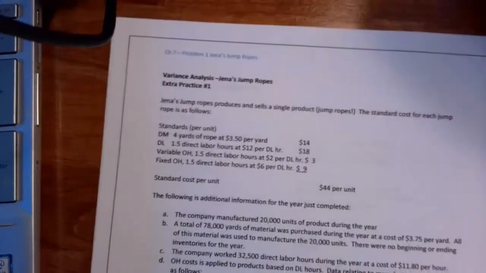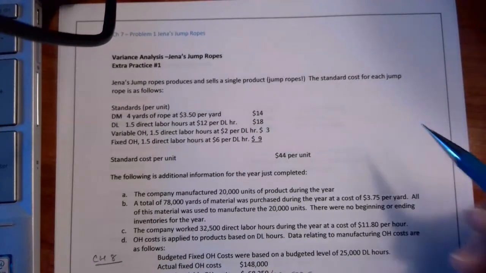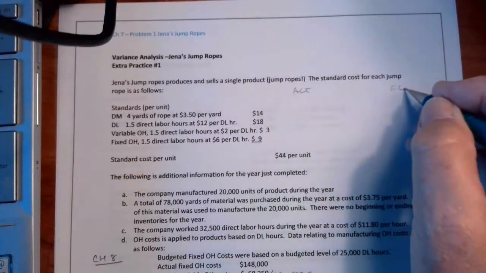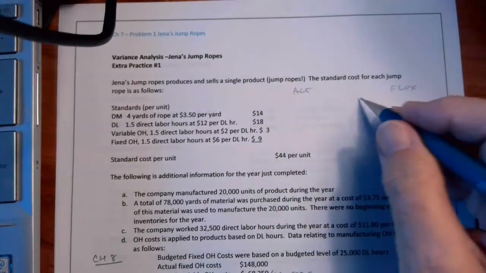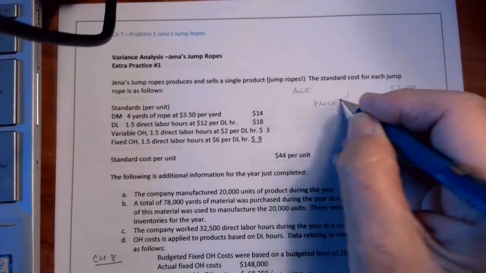Okay, let's look at Jena's jump rope. This would be level 3 variance, and we're going to look at the detail for, now remember, we're going between the actual and the flexible, and we're going to break this variance apart into price and efficiency.